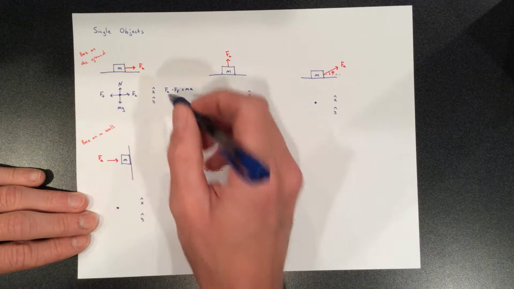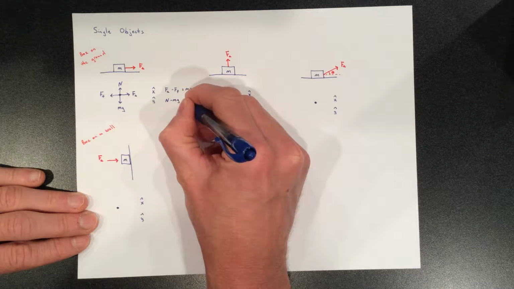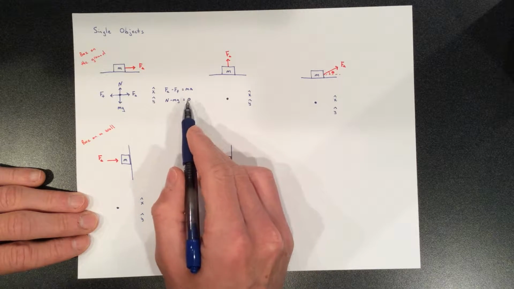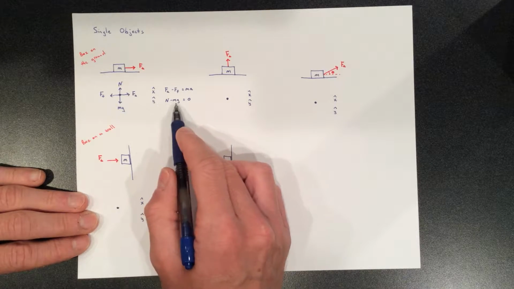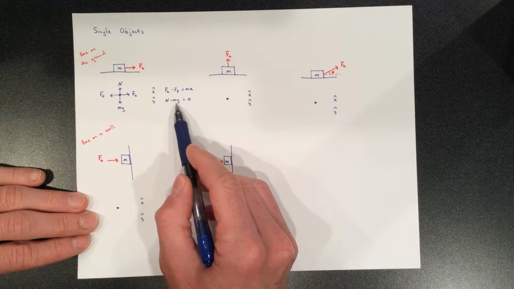Right? In the y direction, we have the normal force up, and we have mg down, and that's going to equal 0. We know that's equal to 0 because the acceleration in the y direction is 0, so the net force in the y direction has to be 0, meaning the normal force balances out mg.